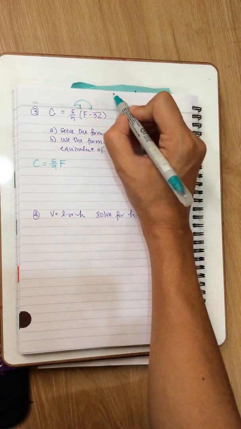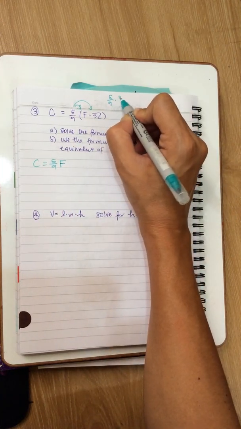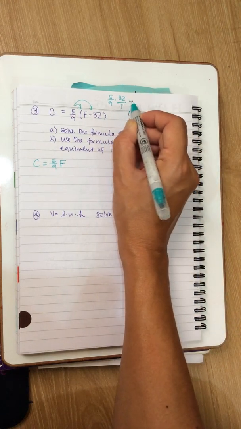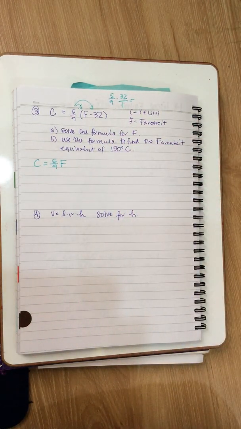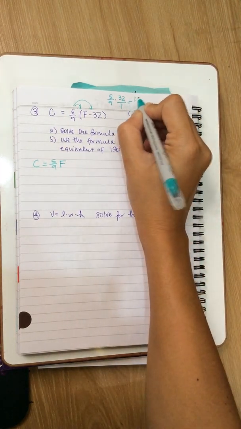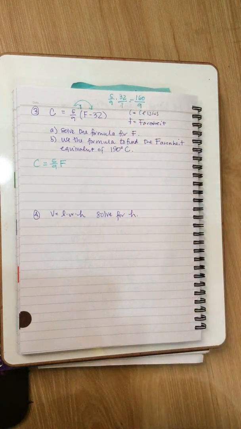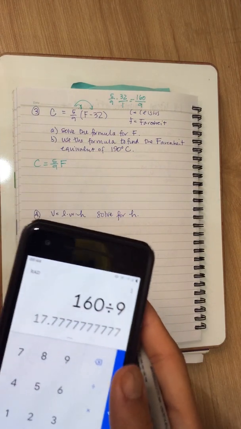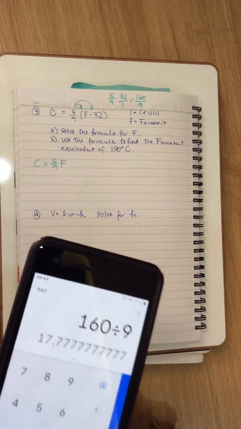I'm going to do a little thought bubble on the side here. 5/9 times 32. This is just a fraction multiplication. Remember, since 32 is a whole number, I can put it over 1. So my first step is, what is 5 times 32? 5 times 30 is 150, plus 10 more is 160, over 9 times 1 is 9. I don't think that's going to work out nice, but let's see. 160 divided by 9, it ends up being something like 17.7.